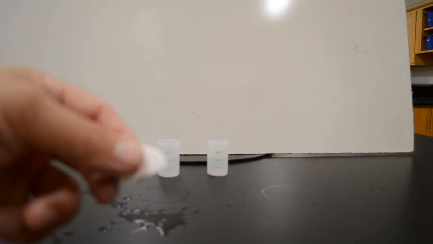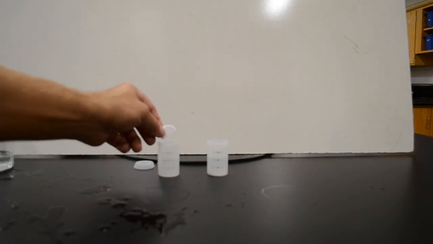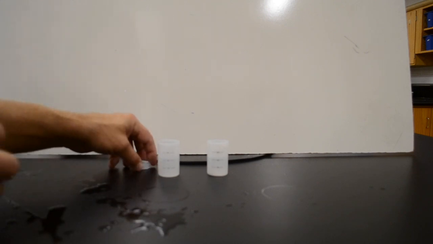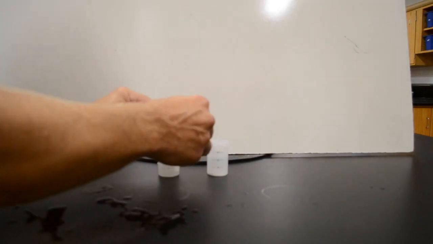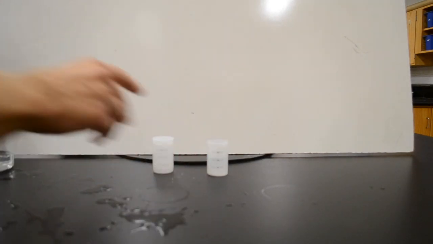So I'm going to put half of a tablet. So this is what a full tablet would look like. So I'm going to put a half of it in the first canister, shake it, and see how long it takes for this canister to pop. Let's count. Whoa. Okay, now in the second canister, I'm going to put a quarter of a tablet.